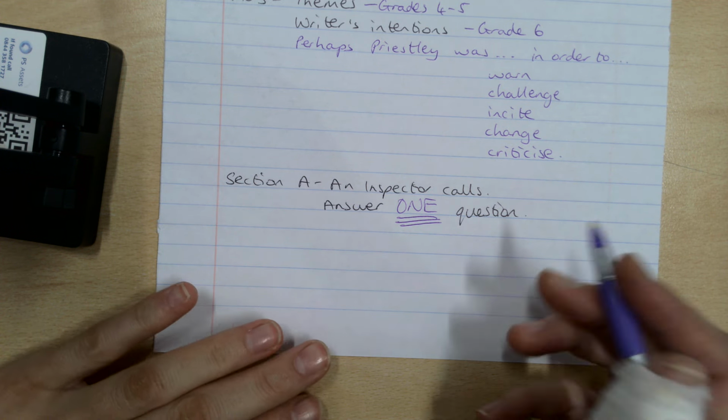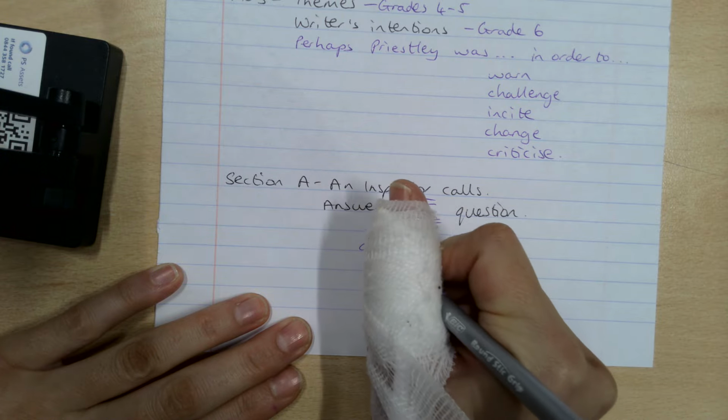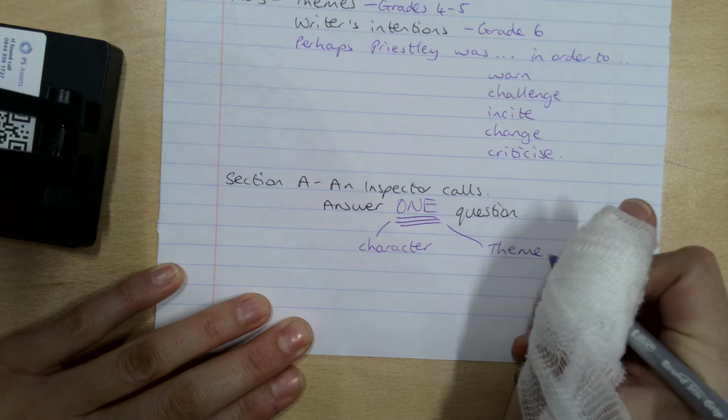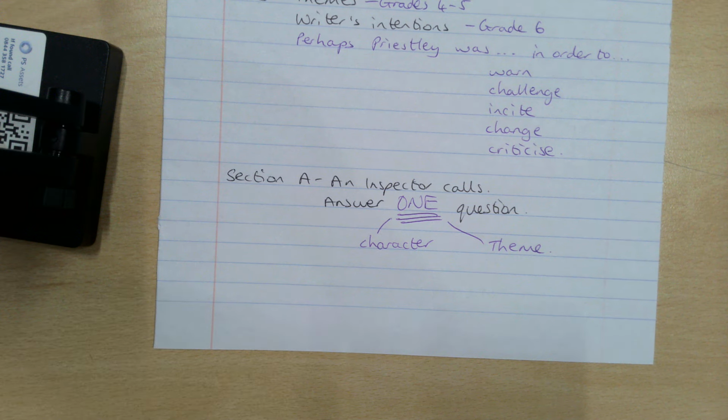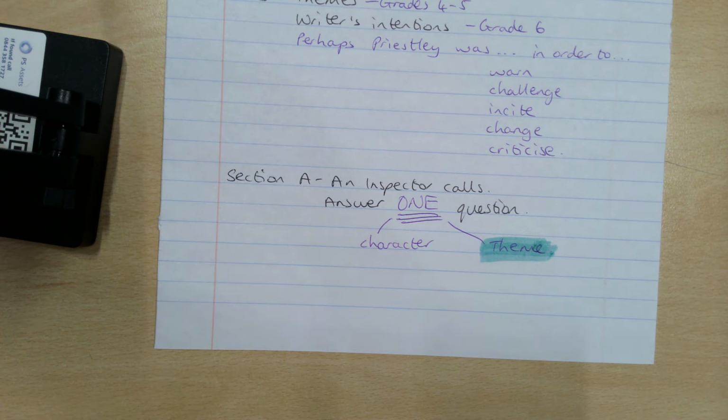Now the questions that you will get, it is likely that you will get 1 character question, and there'll be 1 theme. Now it has been the case before where we've had 2 characters or 2 themes. If you get a choice of either a character or a theme, my advice to you is to go for the theme question. The reason being is you're not limited to 1 specific character.